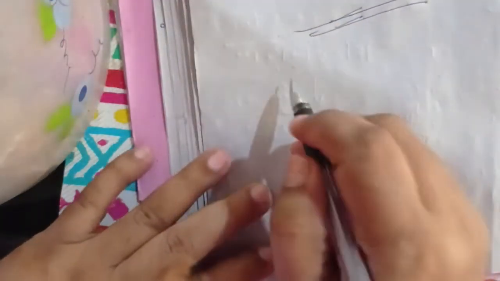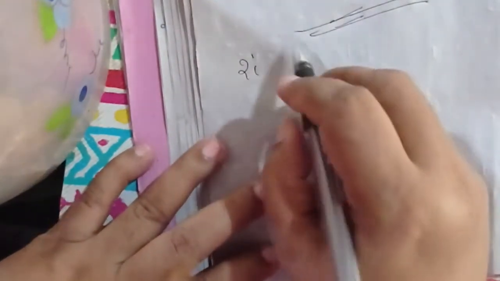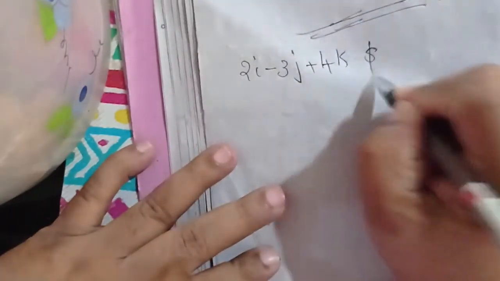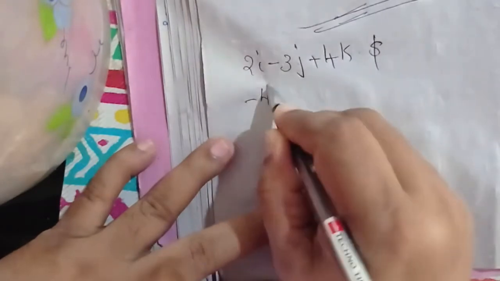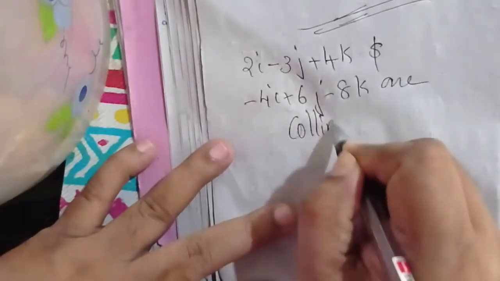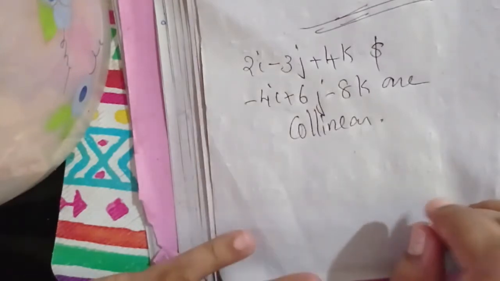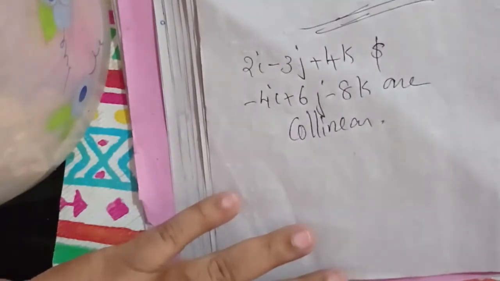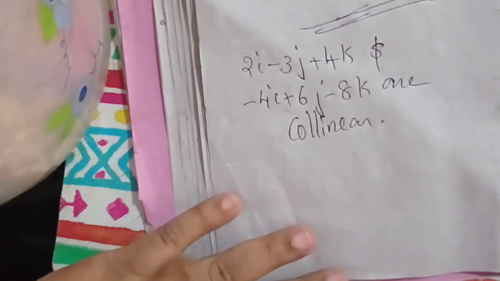Vectors, chapter vectors. Next question. Show that the vectors 2i minus 3j plus 4k and minus 4i plus 6j minus 8k are collinear. These two vectors are collinear. What is the meaning of collinear? Lies on the same line. That's the meaning of collinear. Understand? But here, how to prove that these vectors are collinear?